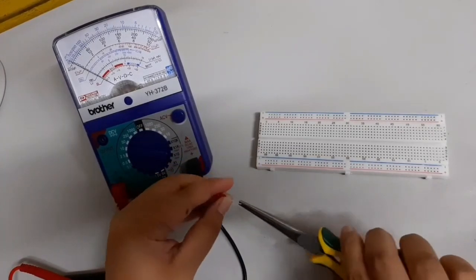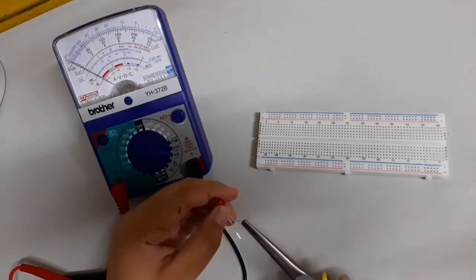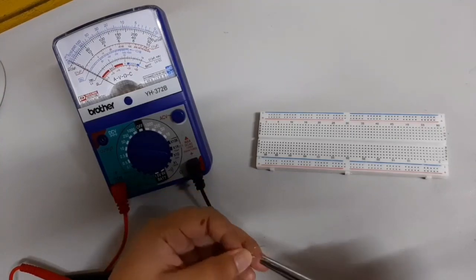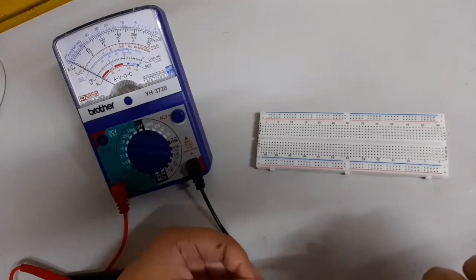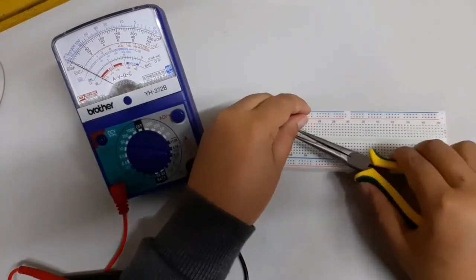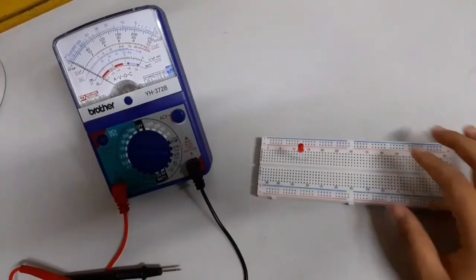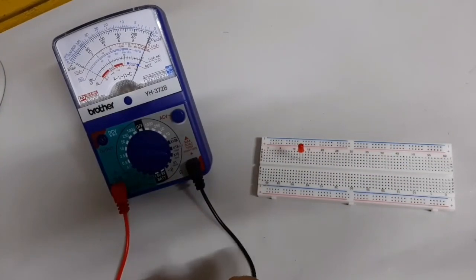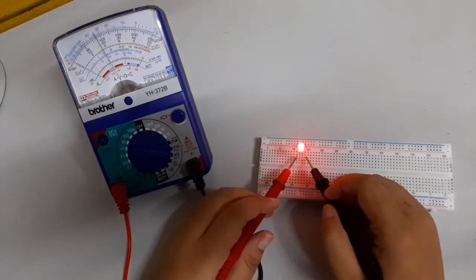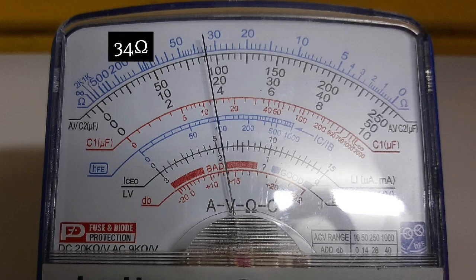Last but not least, I measure the light emitting diode, which is LED. Just like the other two diodes, I bend the diode leg to facilitate the work of measuring value. It is also the same for the multimeter. I keep going by making zero adjustment. Firstly, I measure the diode resistance when it is in forward bias, which is red probe at terminal anode and black probe at terminal cathode. The value that I get is 34 ohms.